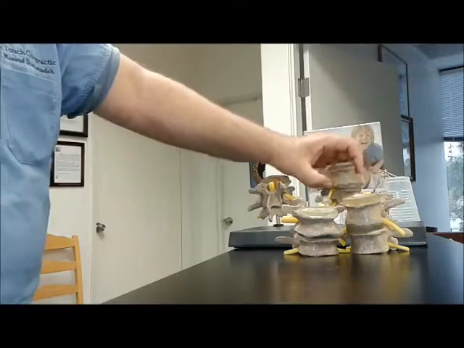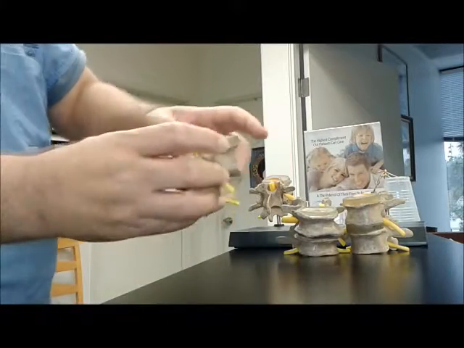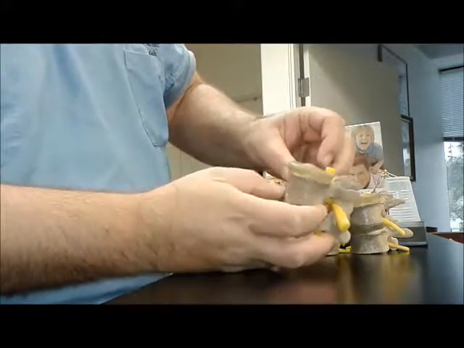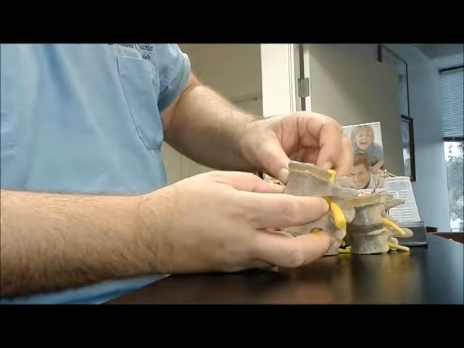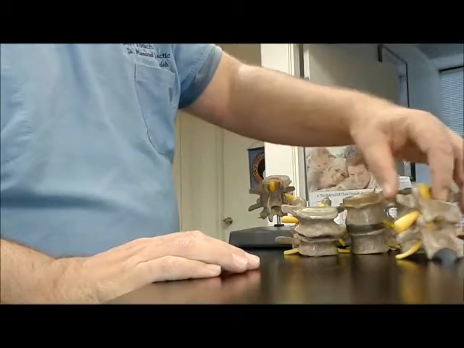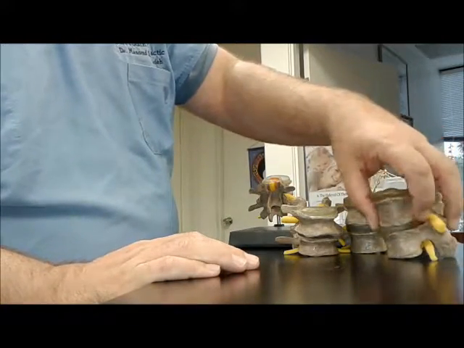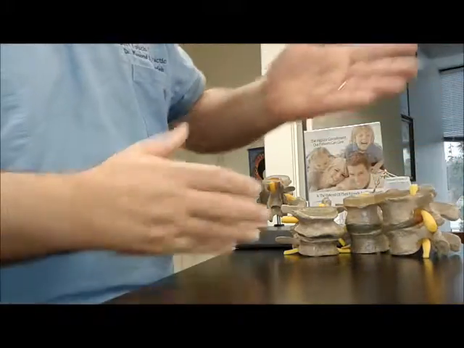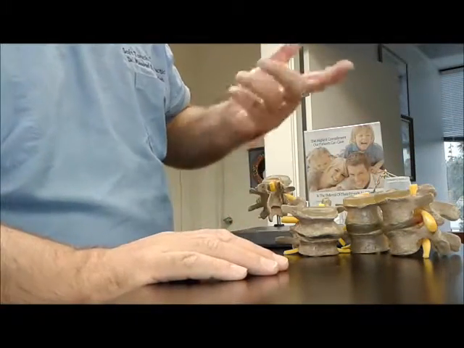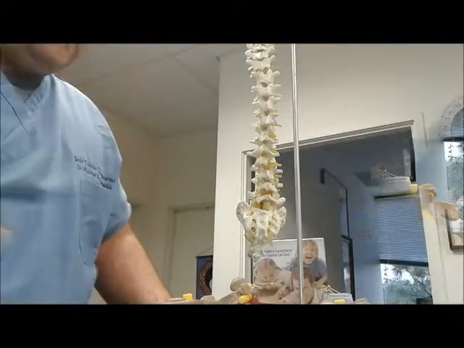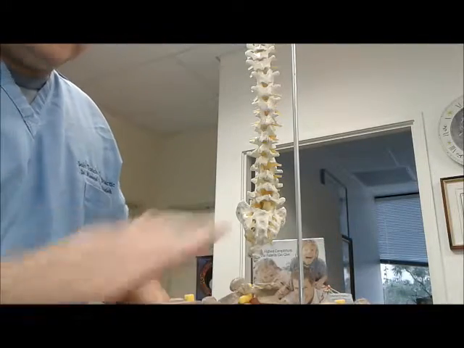Let me show you a bulge disc. This is the bulge disc. The very first center goes first, and that's where it puts pressure on the nerve. In younger people, it is most likely going to be a bulge disc or protrusion. In older people, degeneration or complete destruction of the disc. This video is about preventing that.